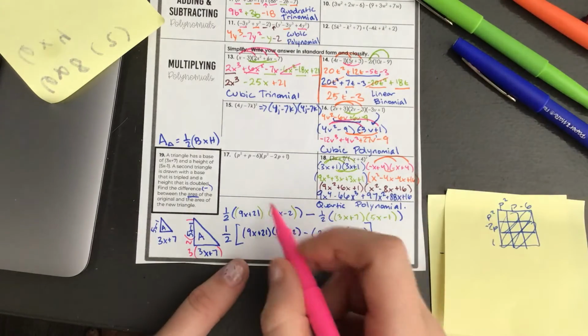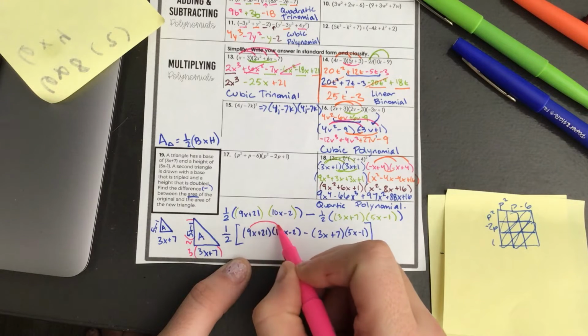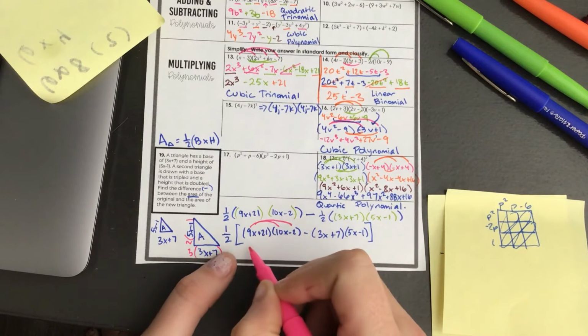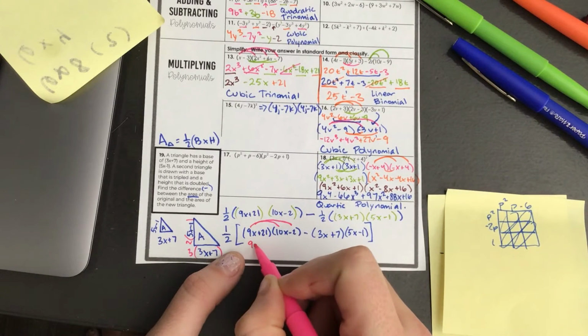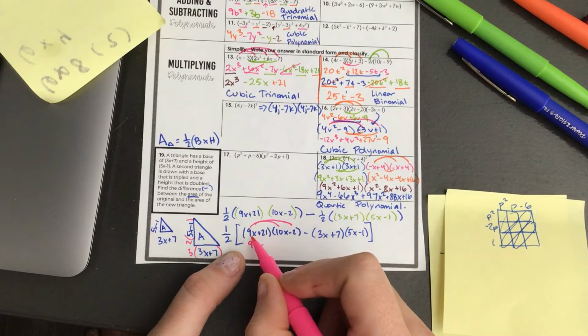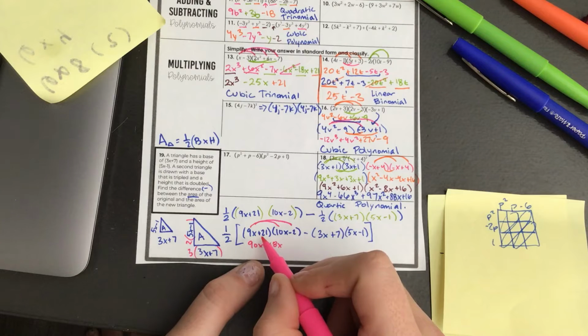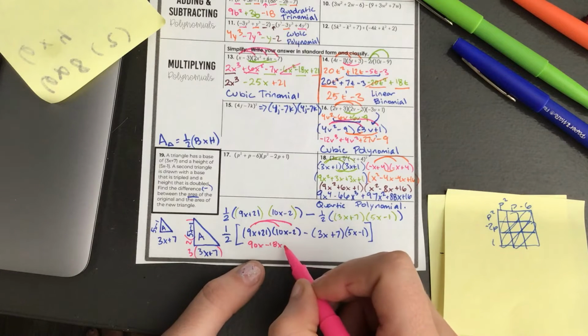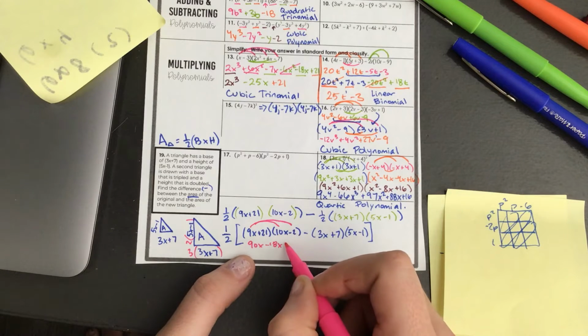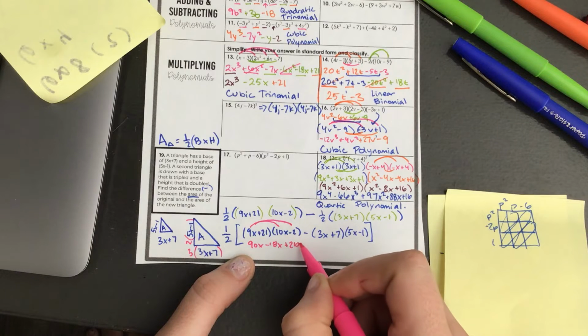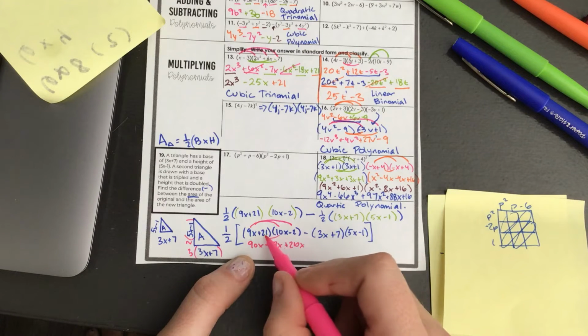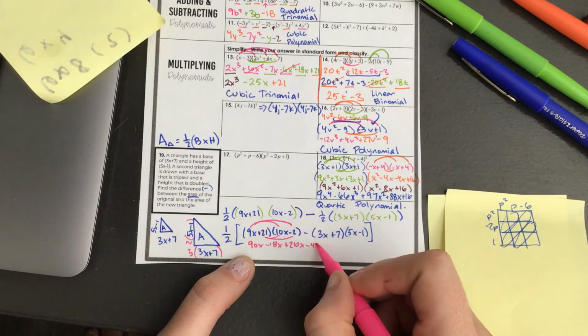Okay, let's multiply this binomial. This gives me 90x minus 18x. And the bottom gives me 210x minus 42.